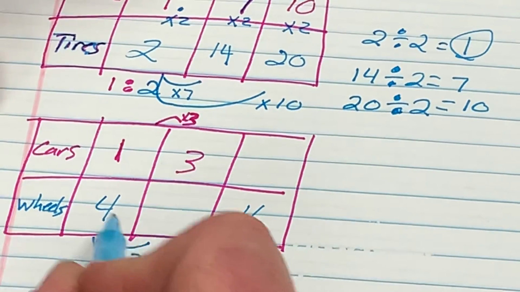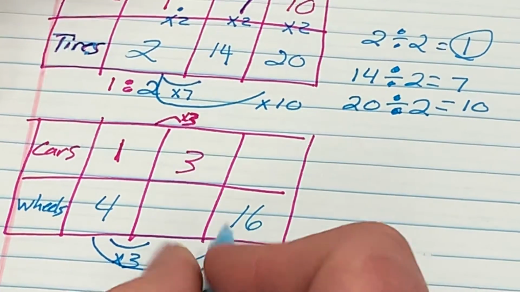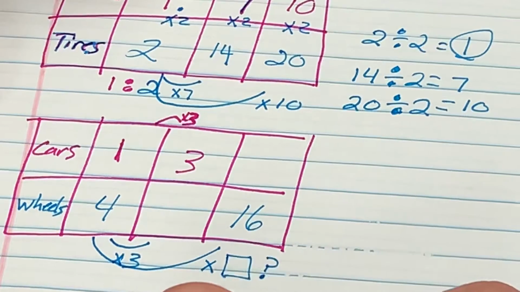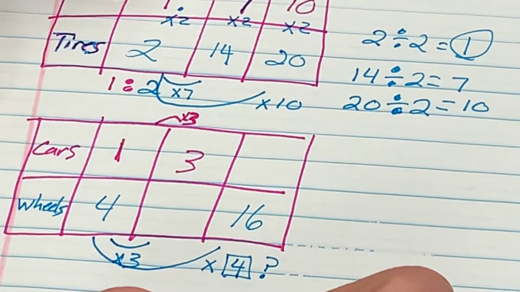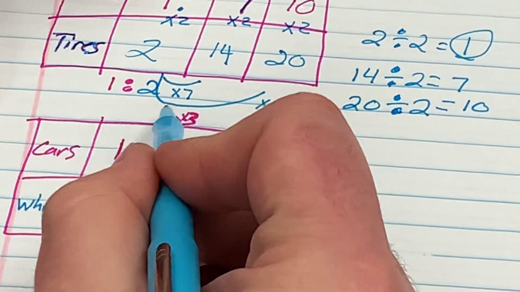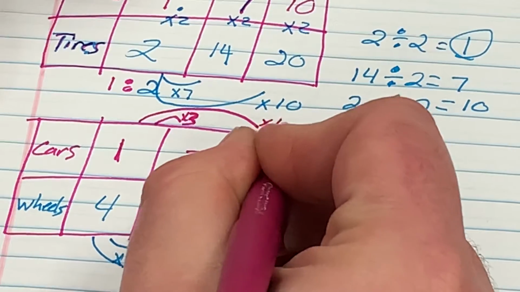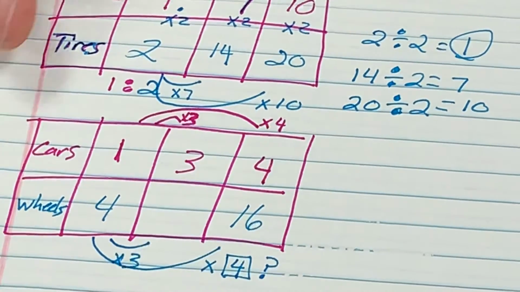And then from here, what would I have to multiply 4 times to get the value of 16 wheels? What do I need? I'm going to need a 4. 4 times 4 is 16, so that means I do it on the top as well. 1 times 4 is 4. Okay, we'll fill this out in just a moment.